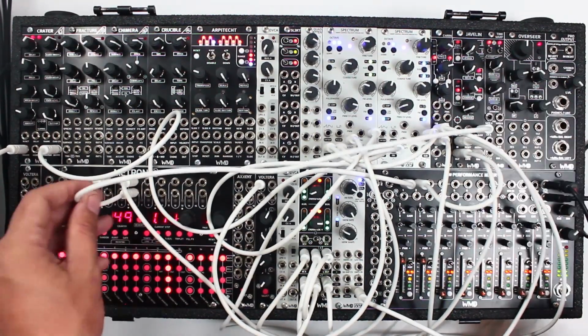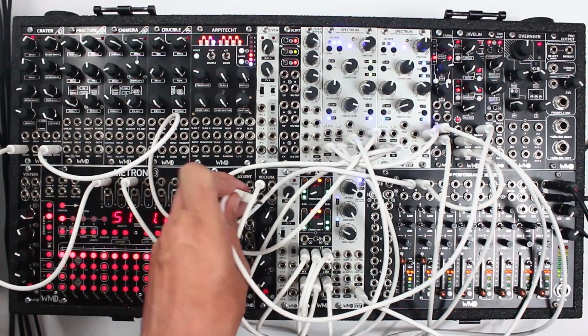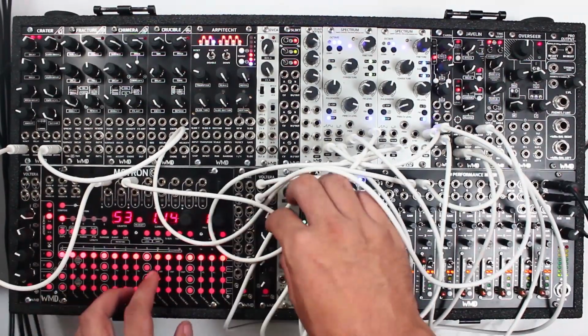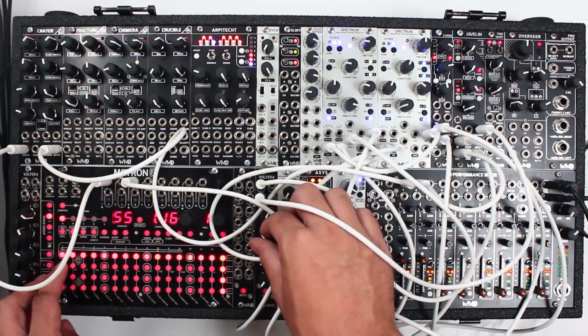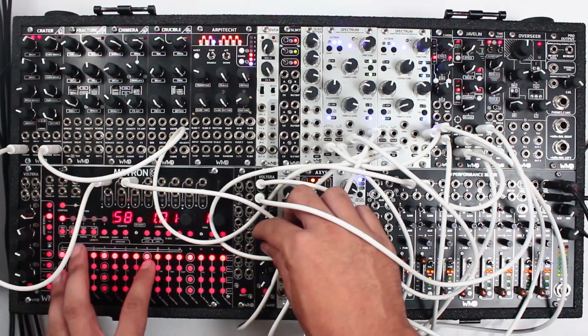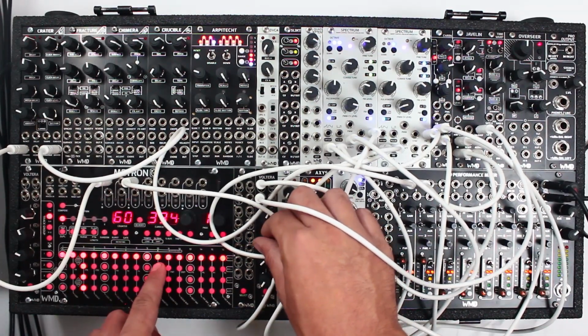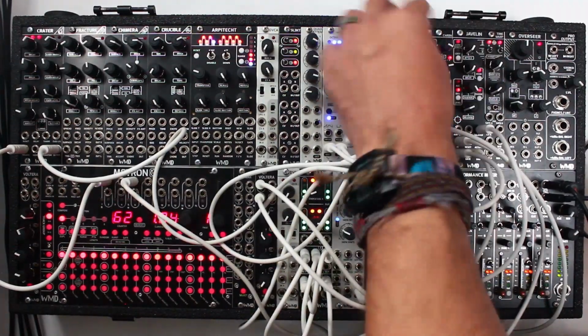And then we'll use a gate from Metron. Or actually, let's use Volterra. We'll use this voltage from Volterra going into the release CV input. And then we'll do some modulation here. Oh, I like that.